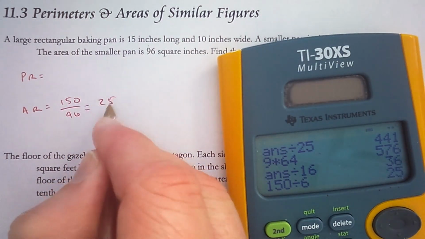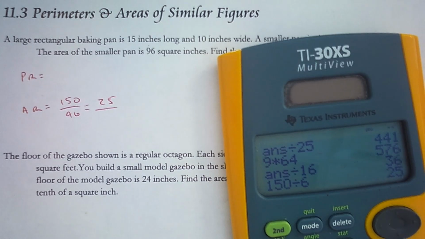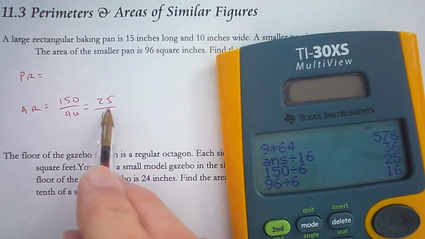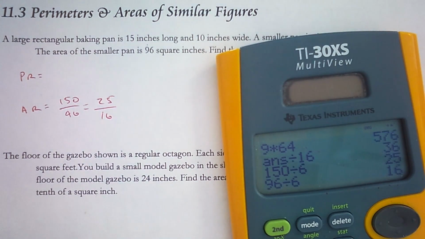25 times. And 6 goes into 96 16 times. So the area ratio simplifies to 25 over 16.